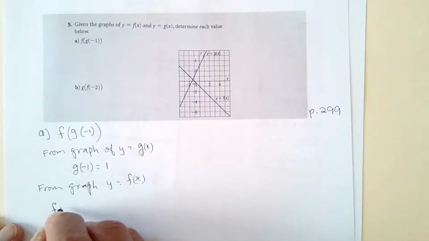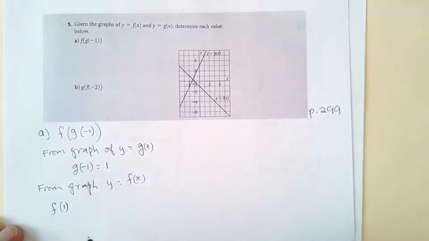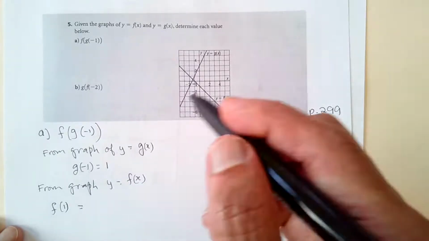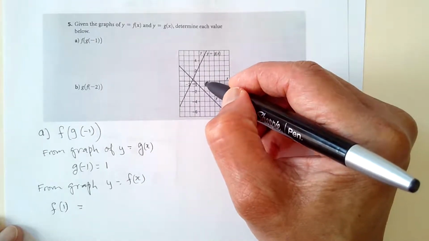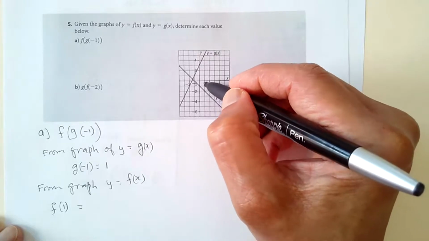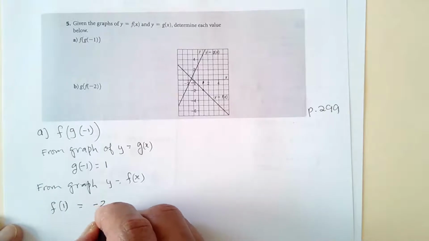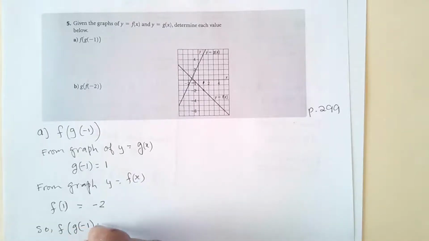So f of 1, so we're taking this 1 from here, is equal to, let's see, x is 1, y is negative 2. So here we have 1, so negative 2. So we can conclude f of g of negative 1 is equal to negative 2.